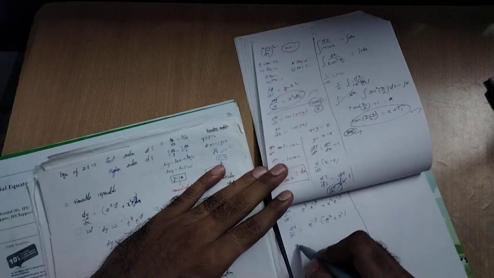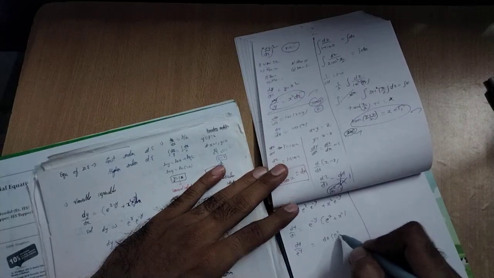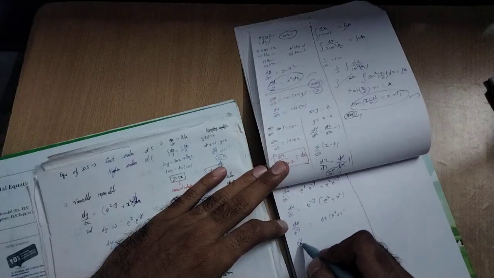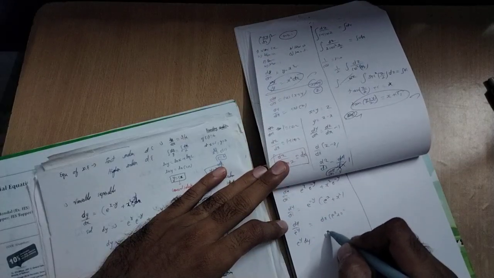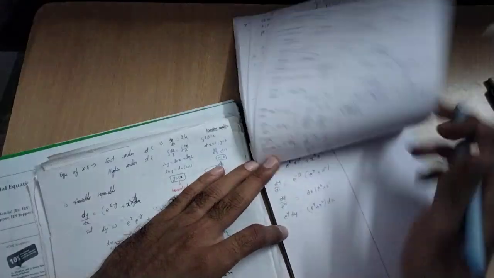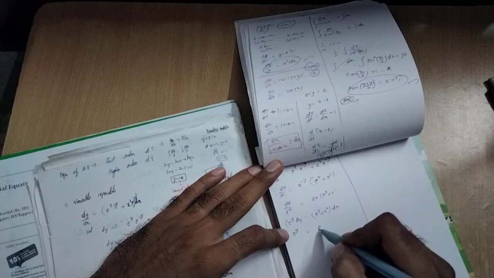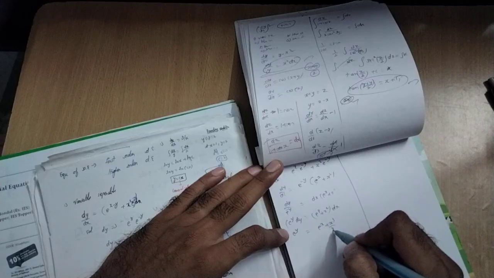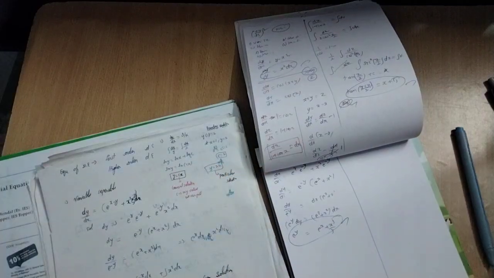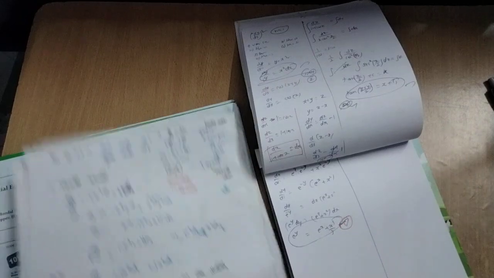So make this dy upon e of minus y dx, e of x plus x square. So e of y dy equals e of x plus x square dx. Okay, so just integrate. Integration of e of y is e of y. e of x plus x cube divided by 3. This is the equation. So general constant plus the constant.